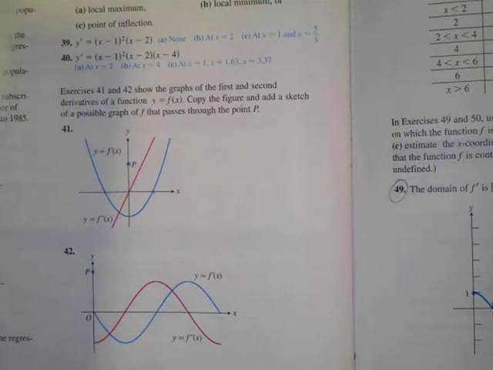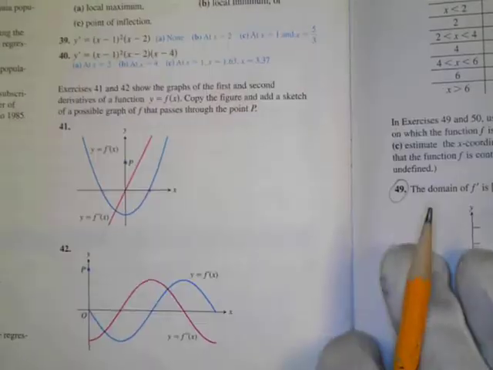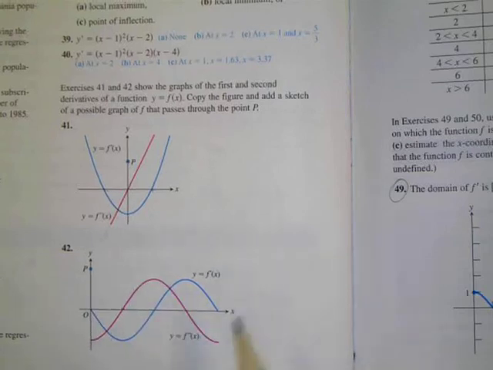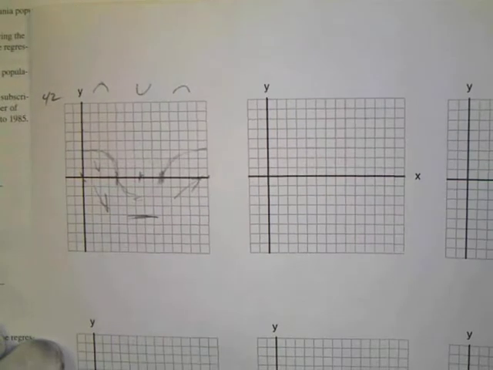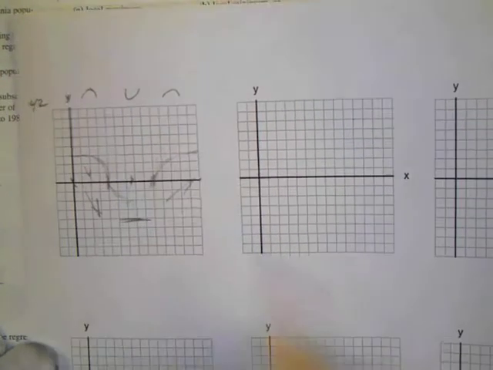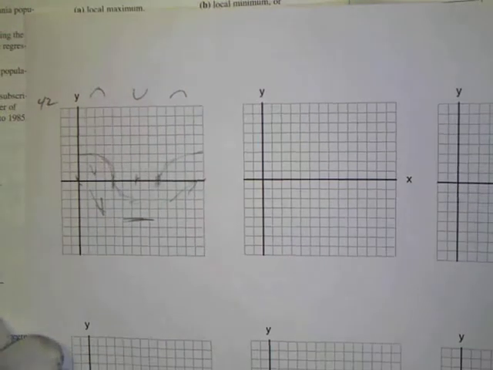And then 42, if we look at 42, this is one down here. Again, you could tell that you have points of inflection here and here. The second derivative is in red, so that's our points of inflection. And it looks like since it's negative, it's going to be concave down, then up, then down. So I separated my graph into these sections here, so you can see it's concave down, then up, then down, and that's the information I got from the second derivative.